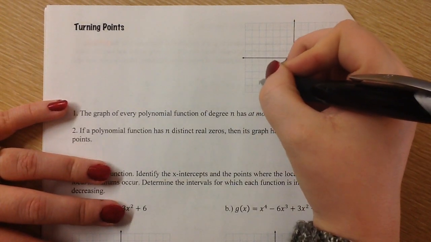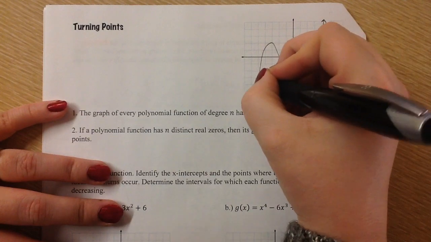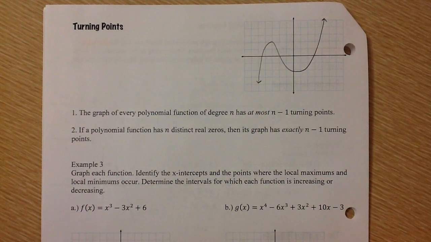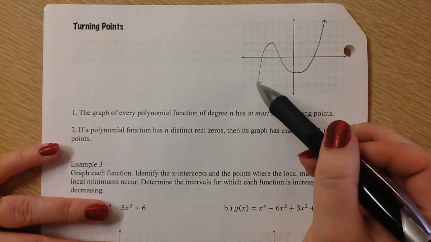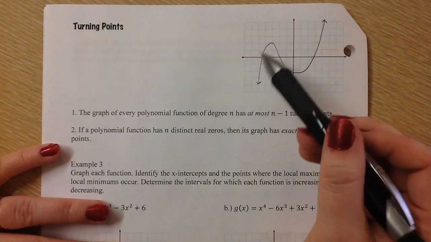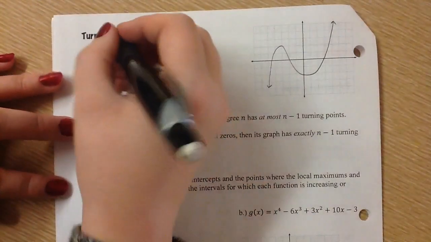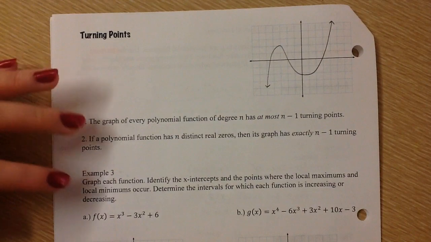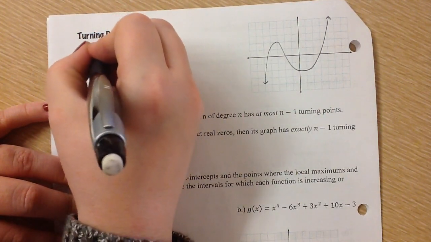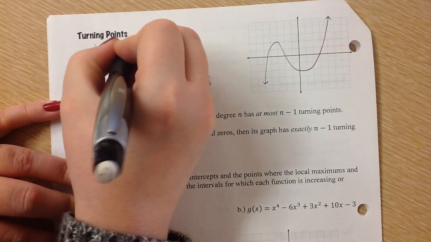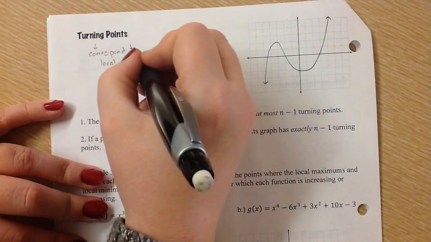I'm just going to draw a random function here that does a little swoop-de-swoop. Go ahead and graph that random function. The turning points are where the function turns from going up to going down, or going down to going up. It's basically where the function turns, and these turning points correspond to local maximums and minimums.